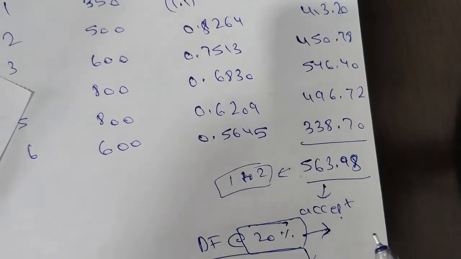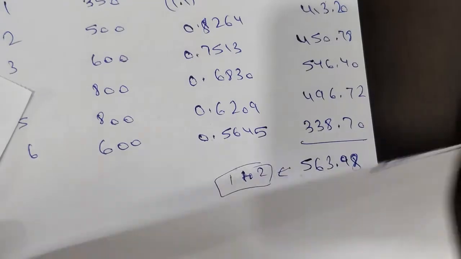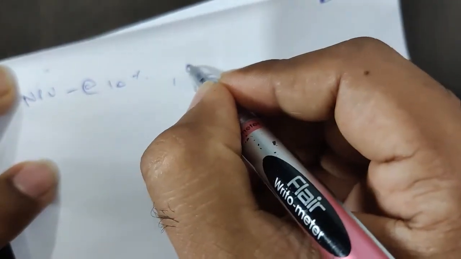Now this seems computationally heavy, 10%, 20%. Why not just have a single rate which we can use to evaluate? Because what we are doing in this, we are taking NPV at 10%, 20%.